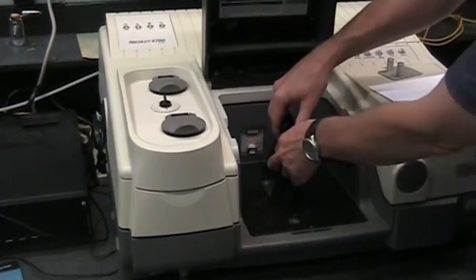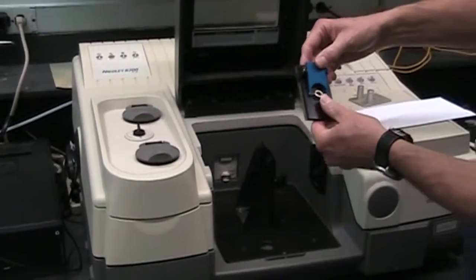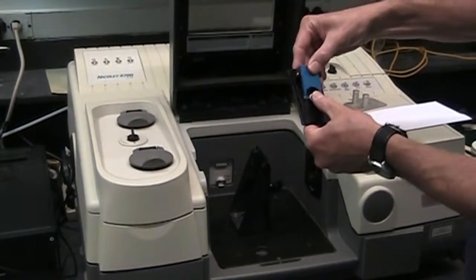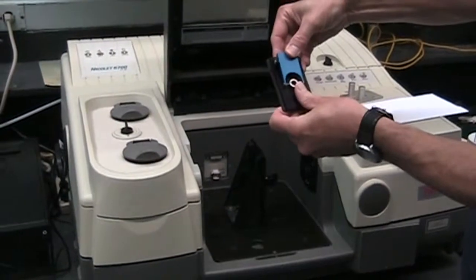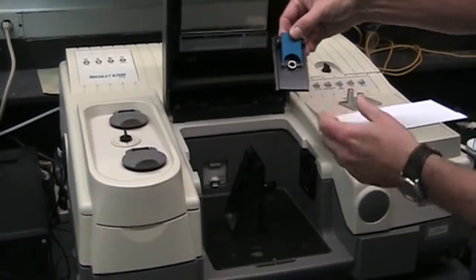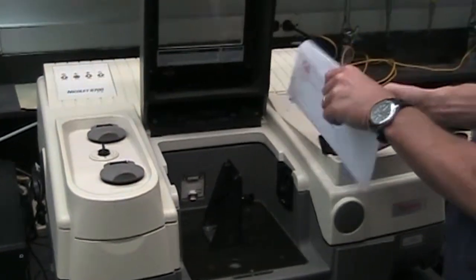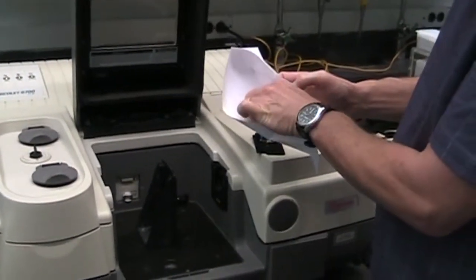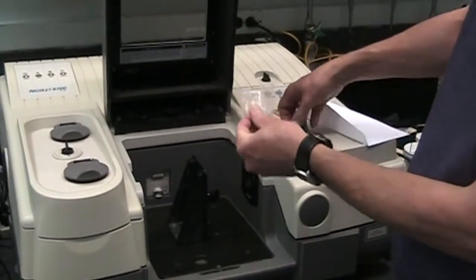So with this sample holder in place, there's a variety of options. This holder here is pretty versatile, so we can use this for a number of different things. You can see it's got just a little spring action. And what I'll show you here is how to run a polymer sample, just a piece of film of some type. Piece of plastic bag, it seems like.